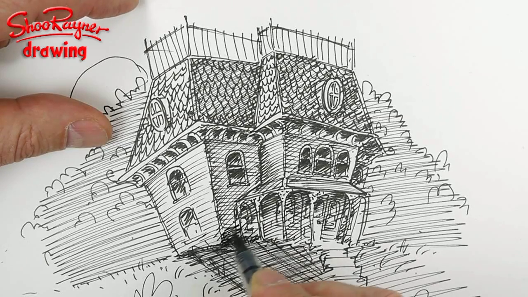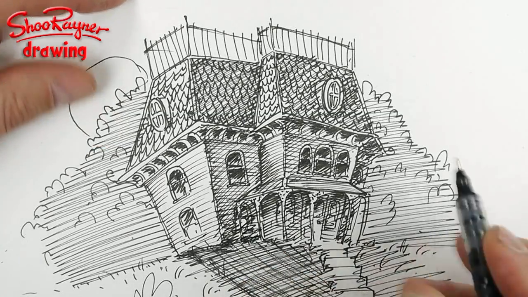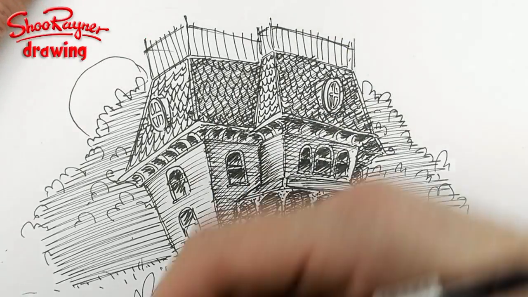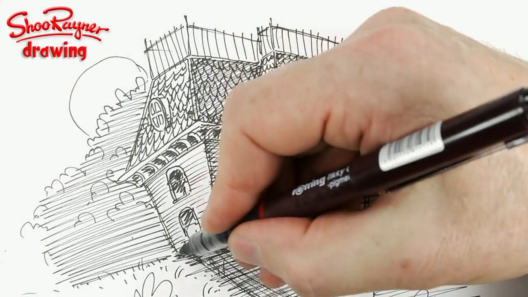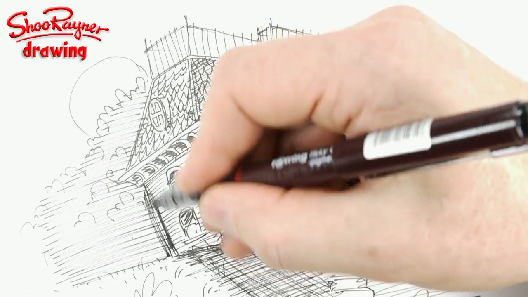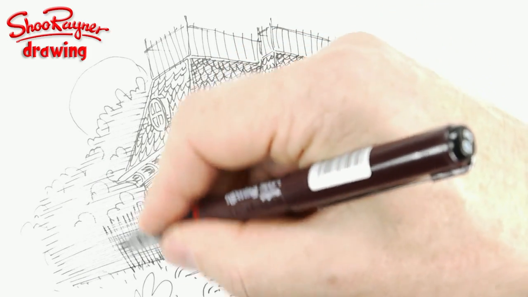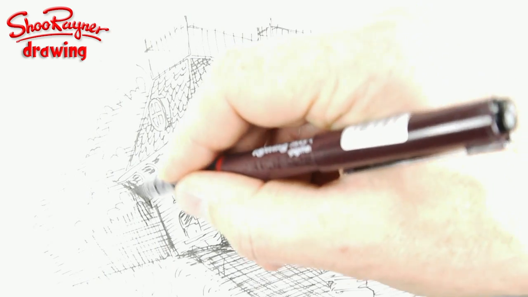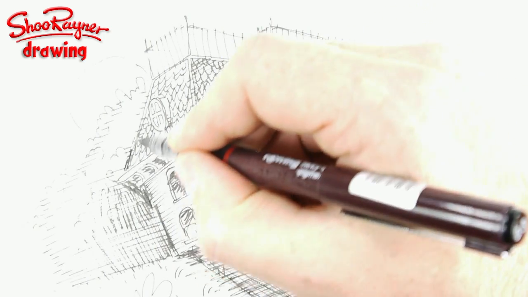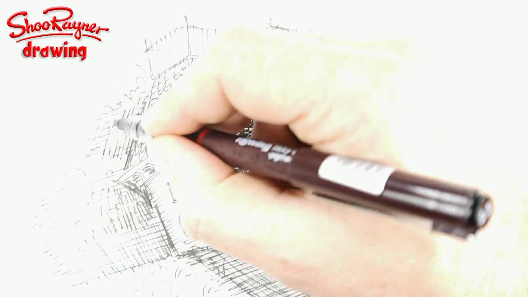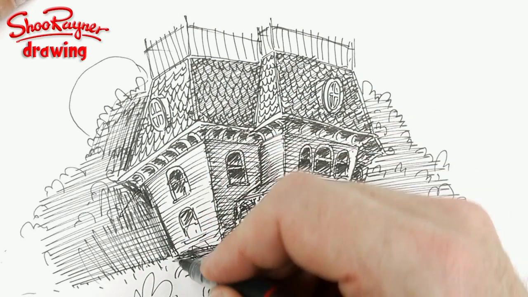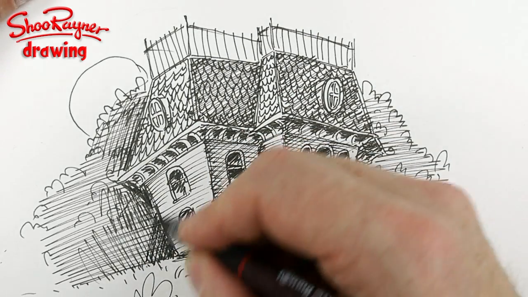More shading like that. And I'm just going to make this much darker around the edge so that we can get a silhouette to the tree, so it just shows the house up more.